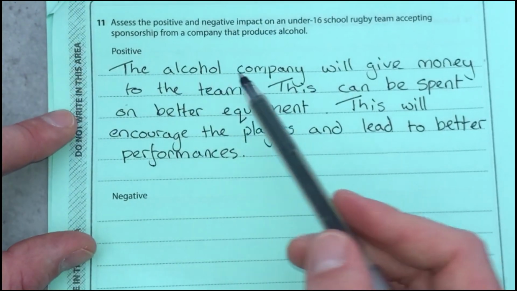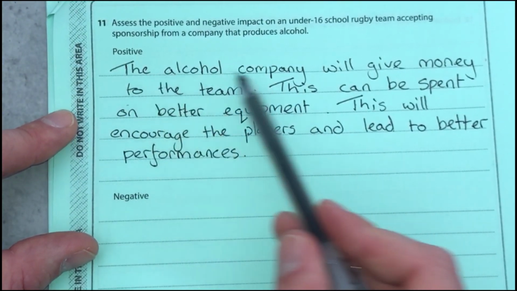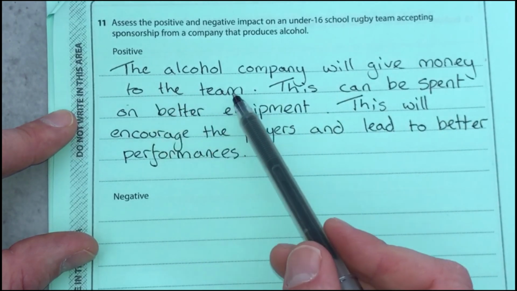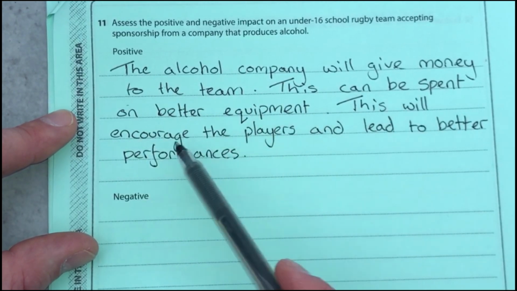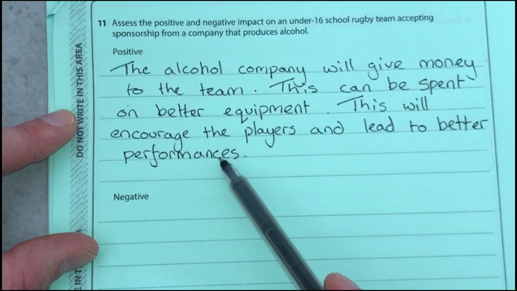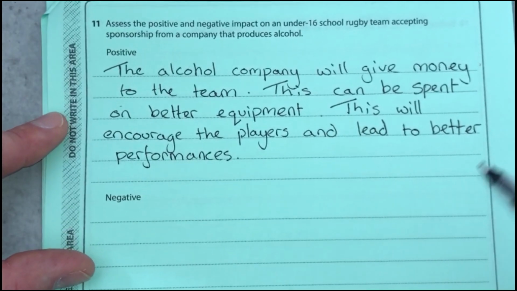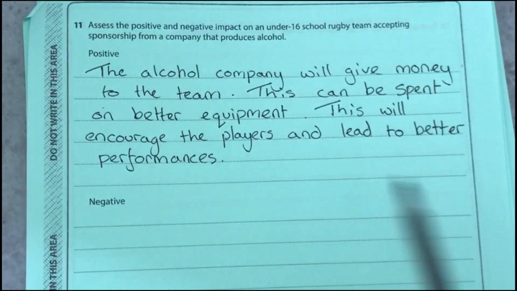So the positive, let's make a point and develop it. The alcohol company will give money to the team from their sponsorship. This can be spent on better equipment. This will encourage the players and lead to better performances. So yeah, that is a positive from having a sponsorship from an alcohol company.